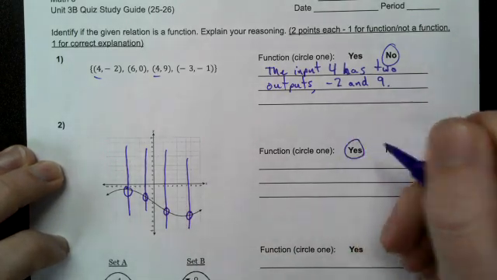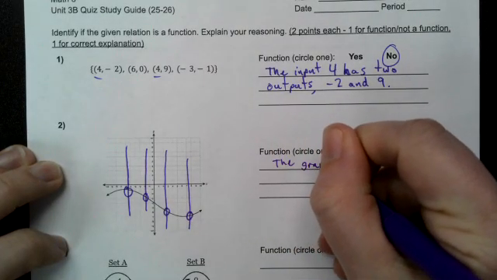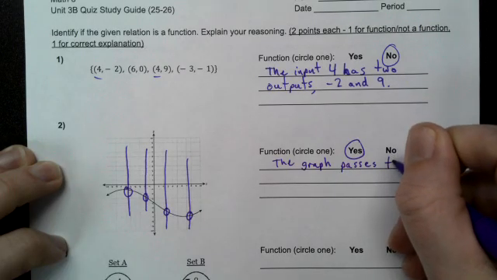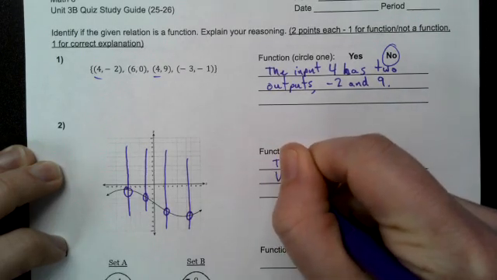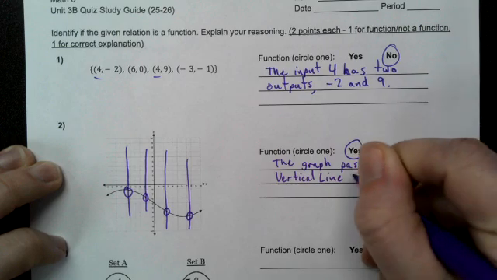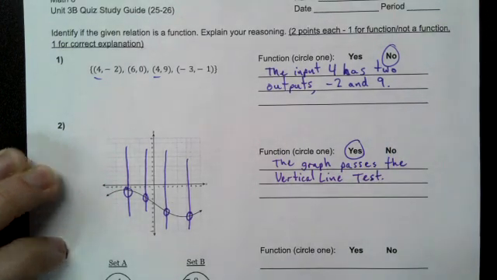So this is a function. The graph passes the vertical line test. Sweet.